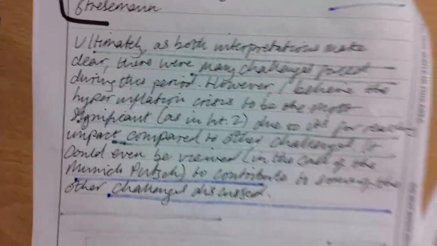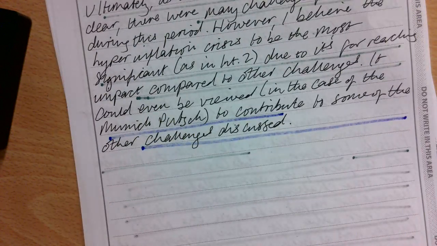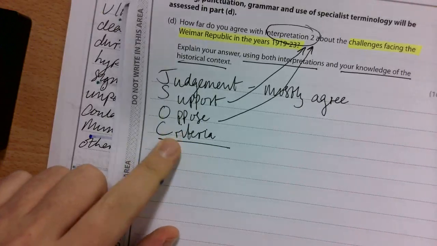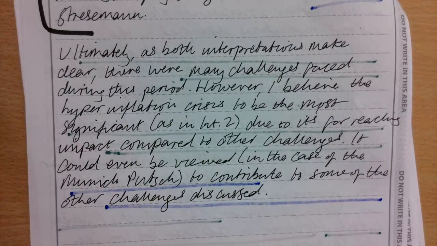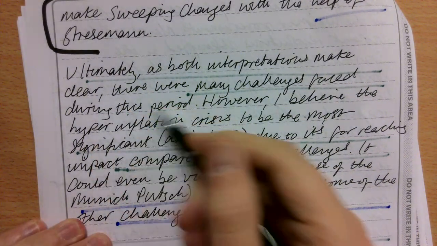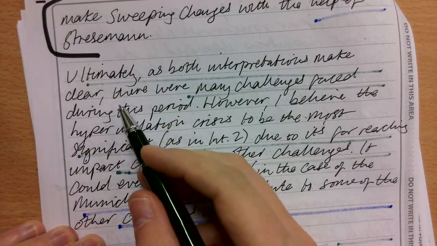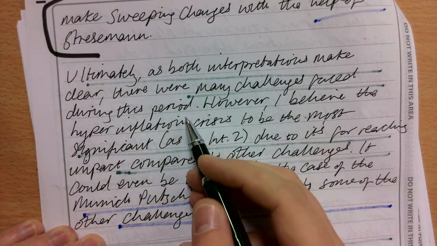Now, this last paragraph is going to be quite short because I've already scattered parts of my criteria throughout my argument. So I'm just going to double down on what I've already done here. This is where I really say, okay, ultimately, here's the deal. This is why I believe interpretation 2 more than I believe interpretation 1. Ultimately is a really good way of starting this. As both interpretations make clear, remember, you've got to talk about both, there were many challenges faced during this period.